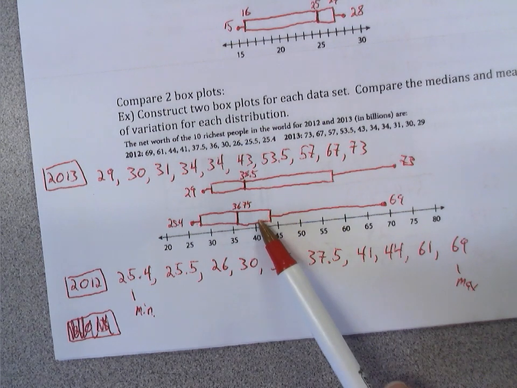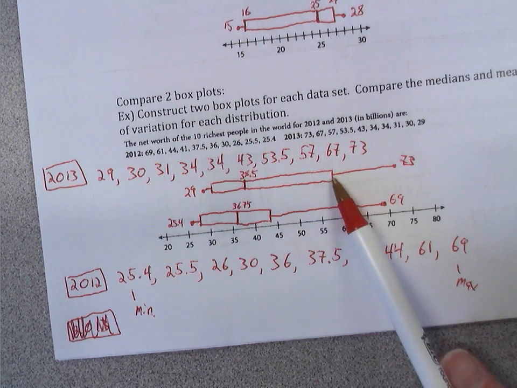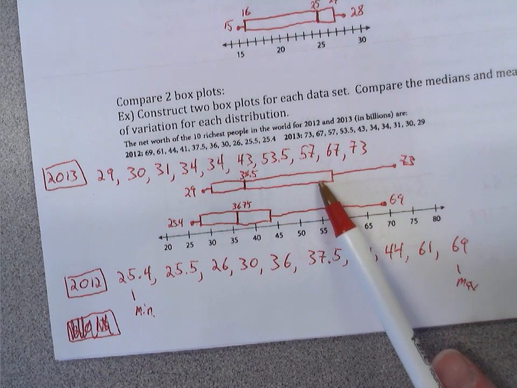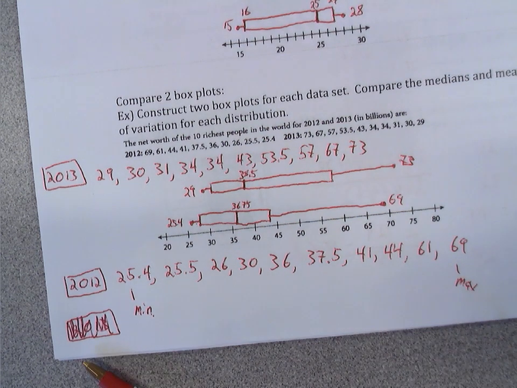So that tells us that there's a bigger range of values for these 10 richest people as far as billionaires. So the wealth is extended over that 1 year period. Okay, and that is how we make a whisker plot.